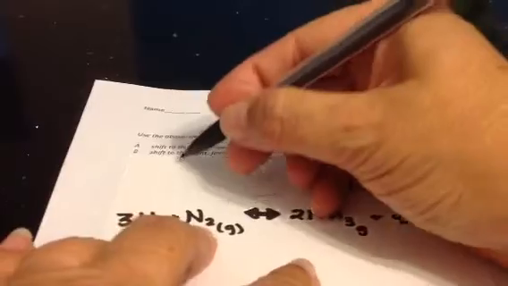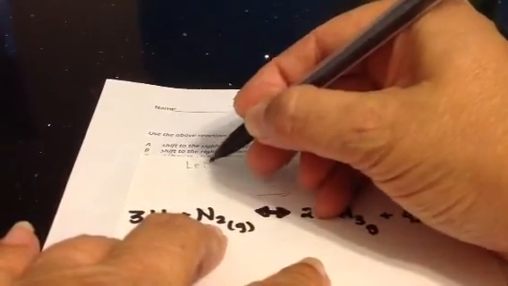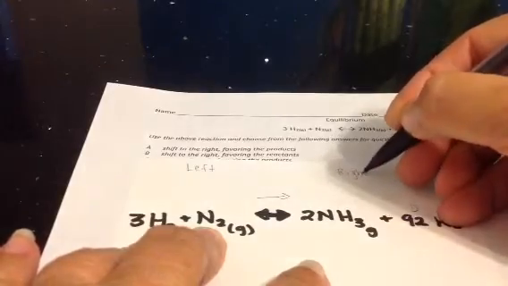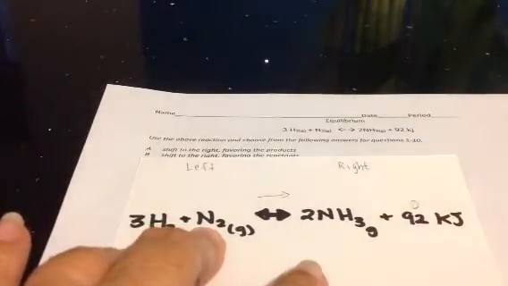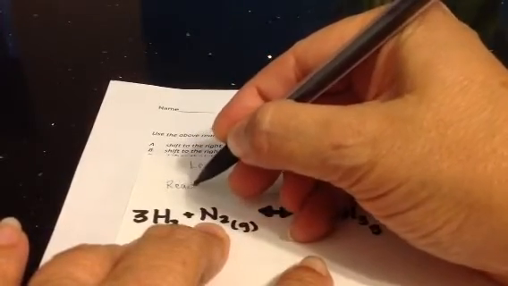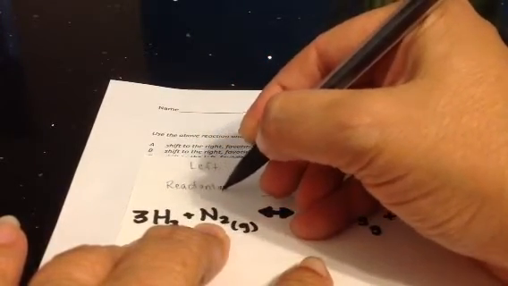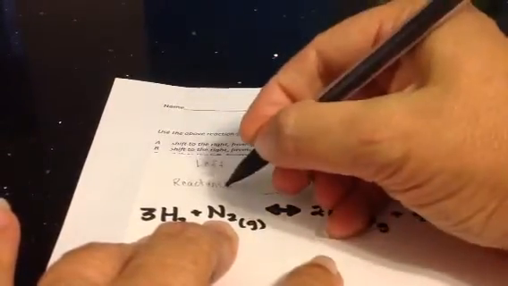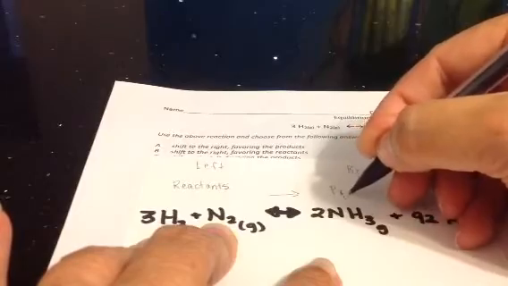You have to know your left from your right here. This is the left side. This is the right side. And you should already know by this point, if you're talking about equilibrium, that these are reactants. And these are products.